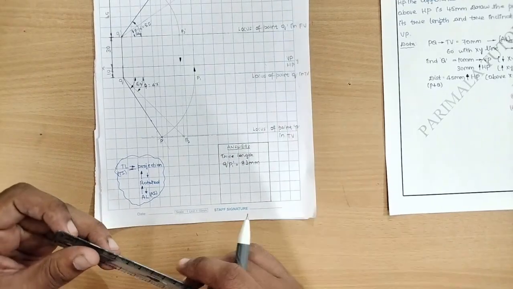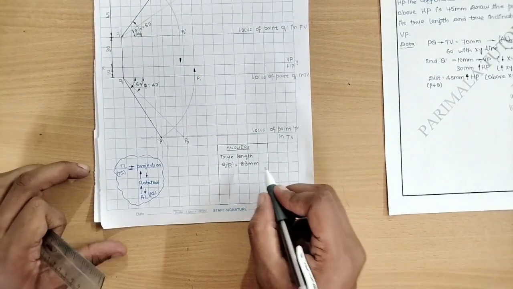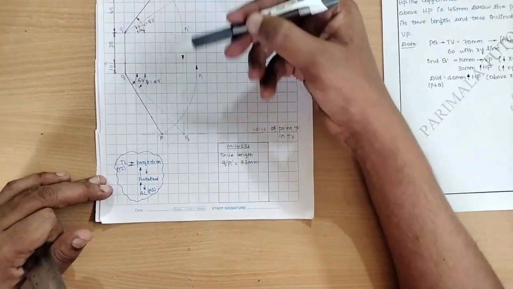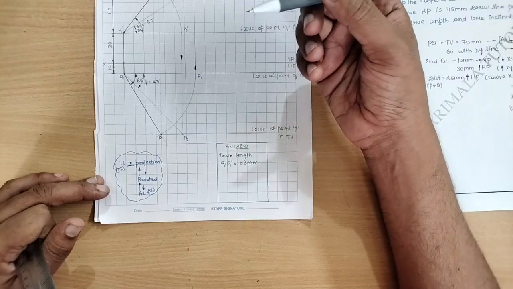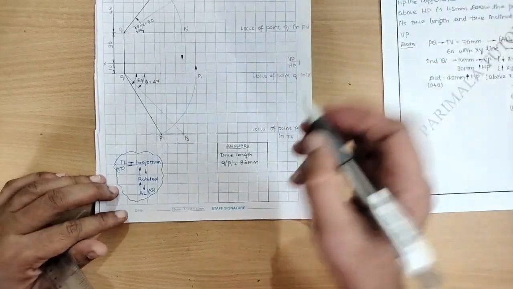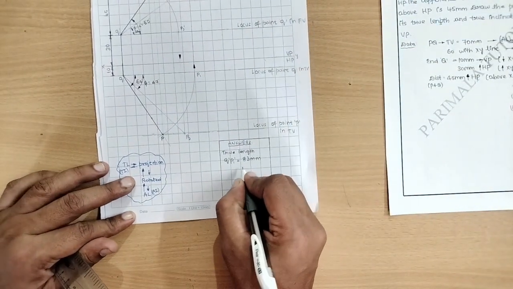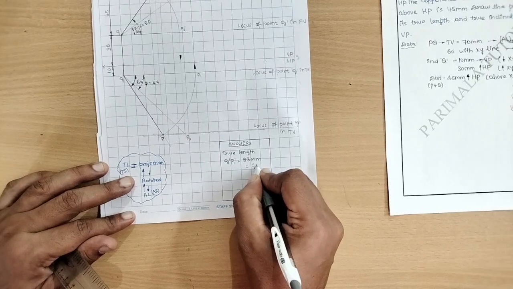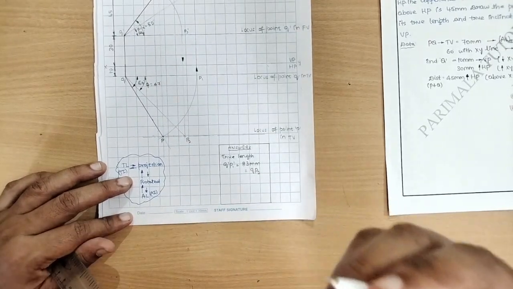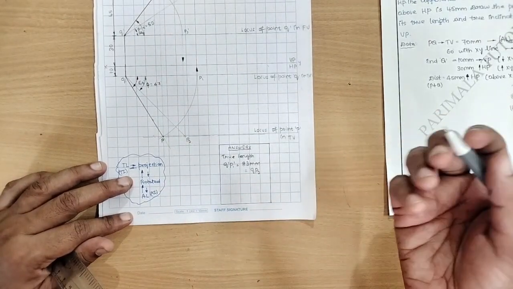Yes, you need not check this value. It should be equal to 83 mm. Why? Because this is the true length. The true length, the distance is the same in both the views. So this value is equal to QP2. If this condition is satisfied, it means the solution is correct.